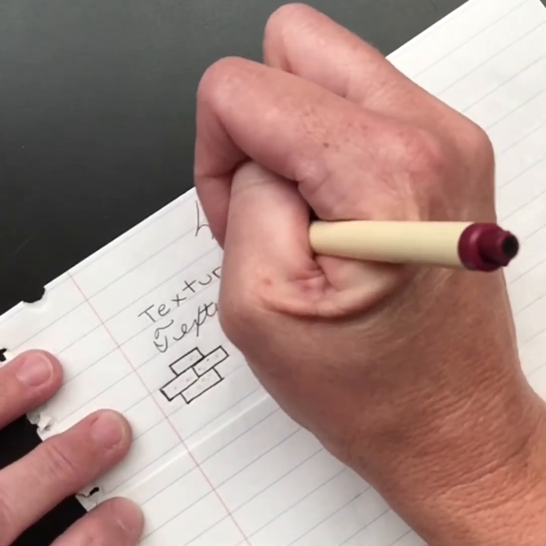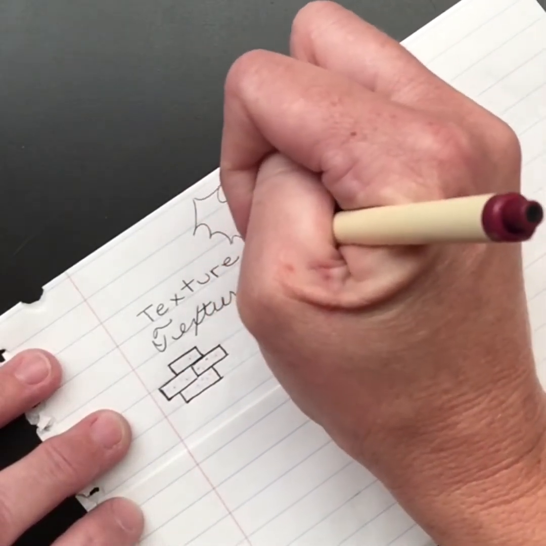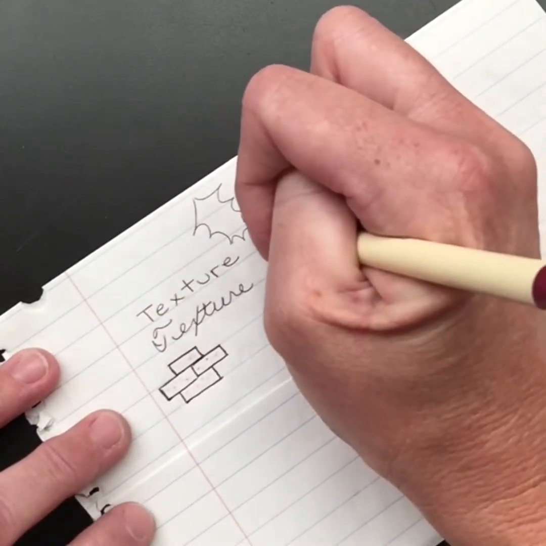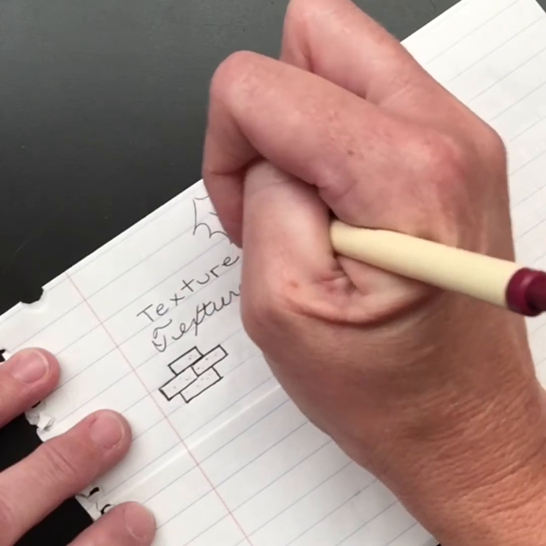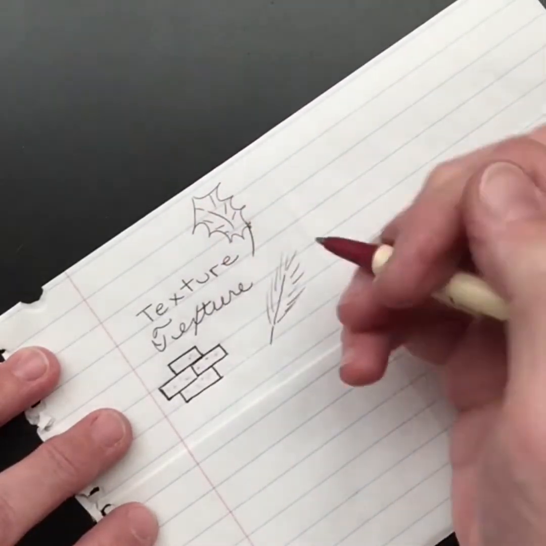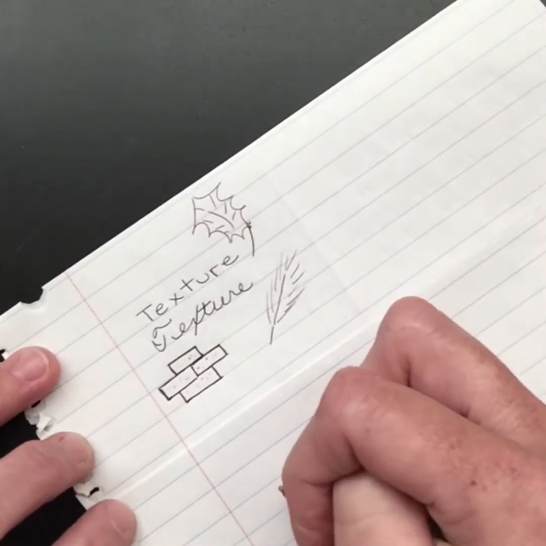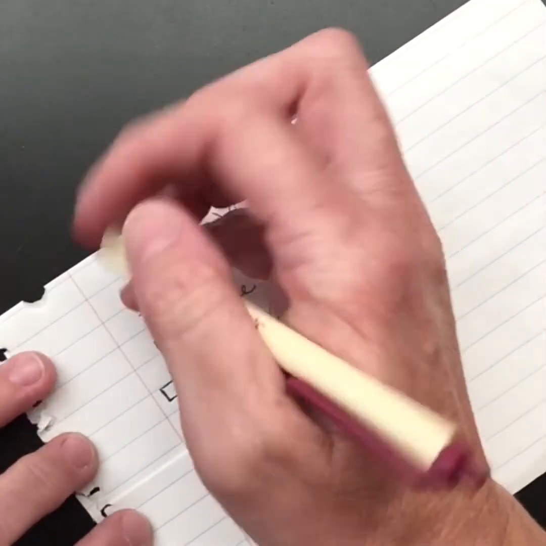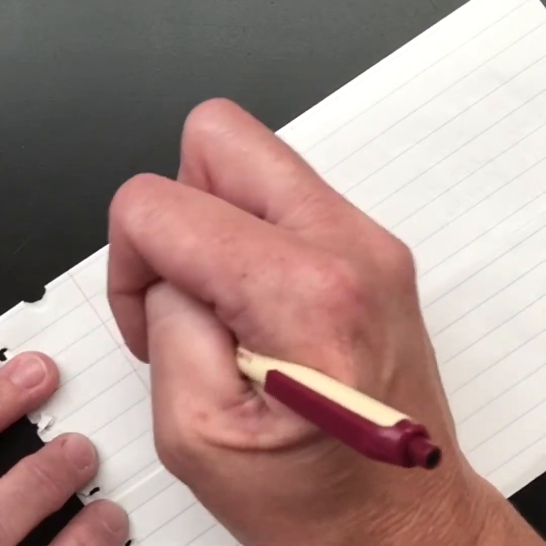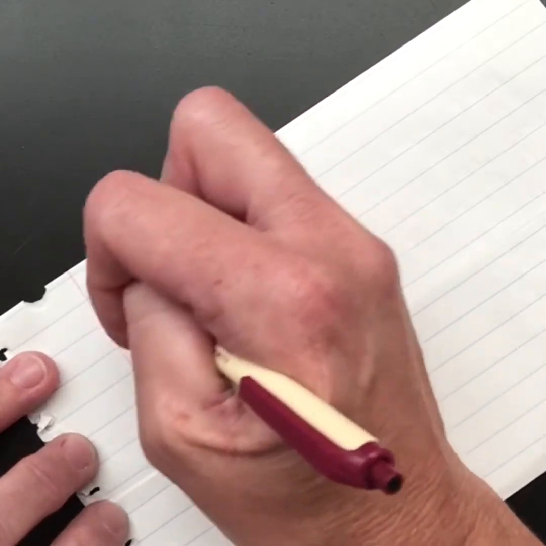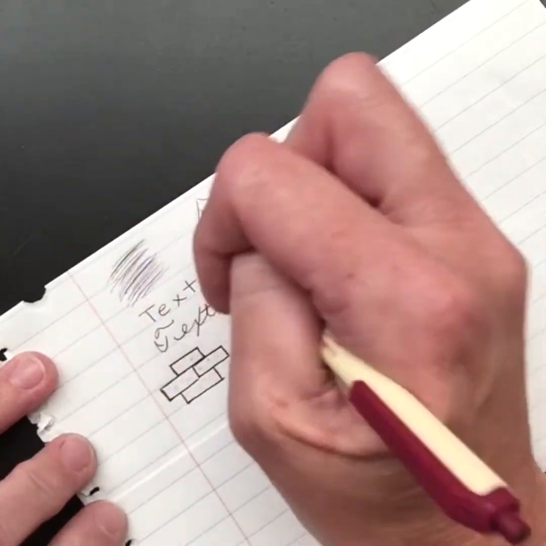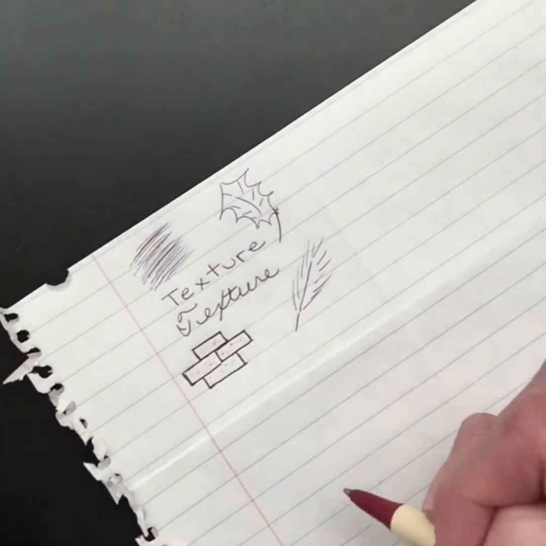For a light leaf, I might draw a funky, chunky leaf shape, but I didn't draw it as dark as my bricks. It's kind of like the feather. This leaf is lighter than bricks, so I used a lighter line that's not as dark. You can also just make some sketchy lines for fur or hair. And sketchy lines just go over and over and over very light and fast.